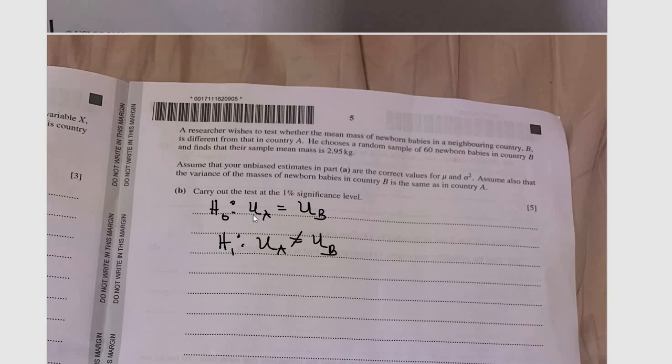He chooses a random sample. Now for B, n is 60, and the sample mean mass is 2.95. The sample mean is x bar, that's 2.95.